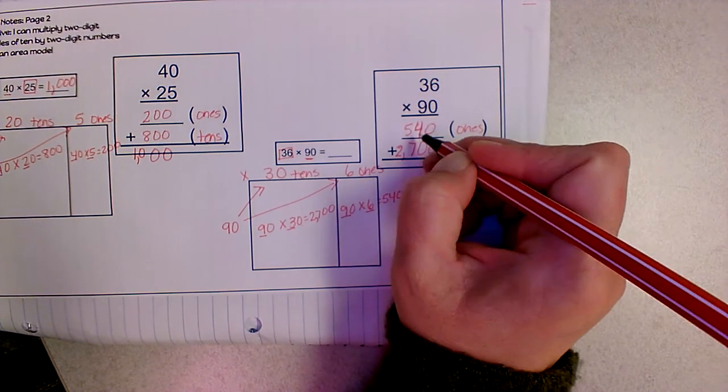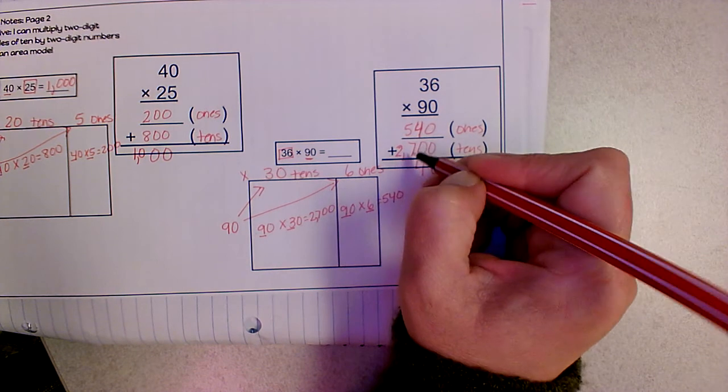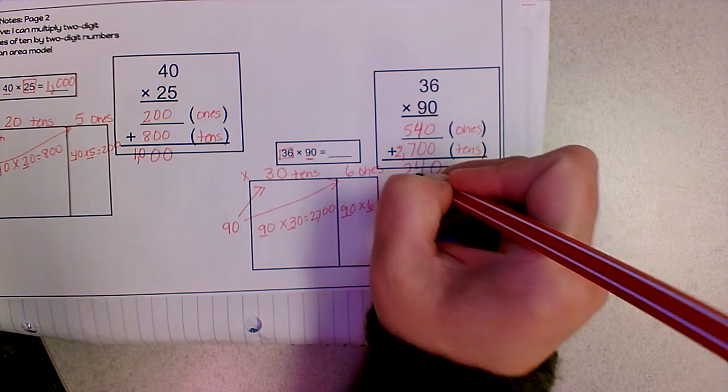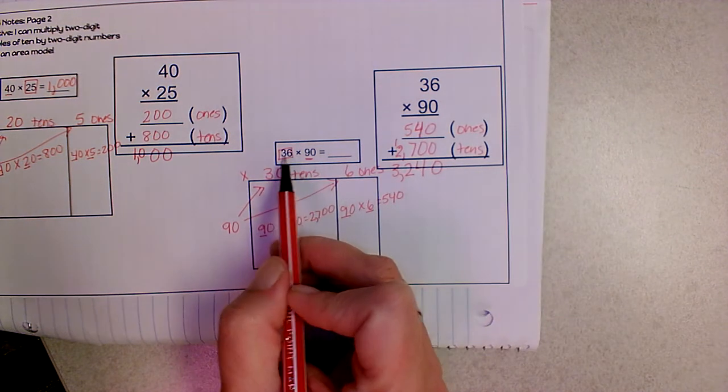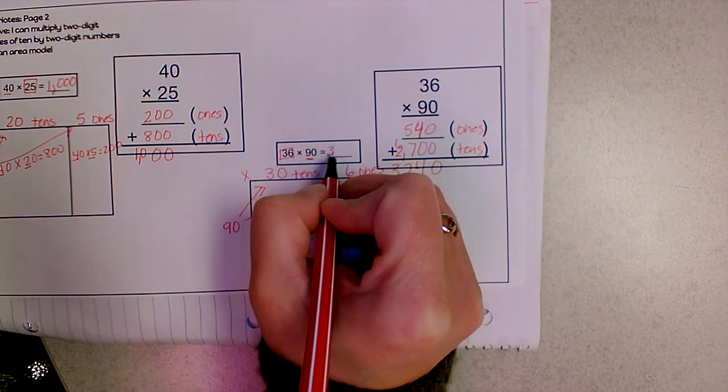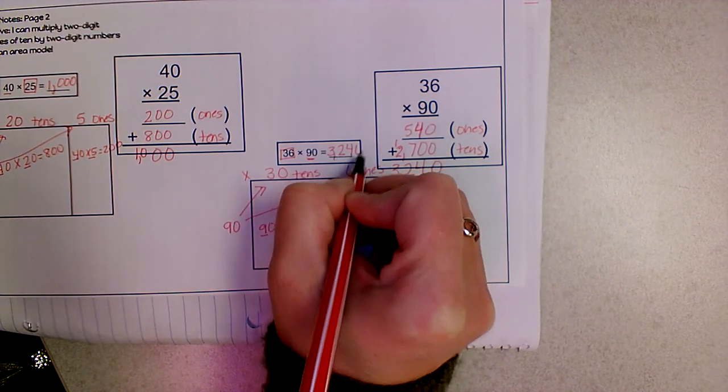0 plus 0 is 0. 4 plus 0 is 4. 7 plus 5 is 12. I'm going to carry that 1. 2 plus 1 is 3. So my answer of 36 times 90 is 3,240.